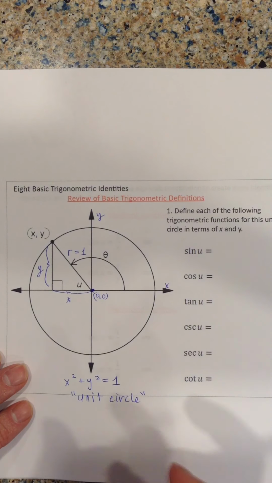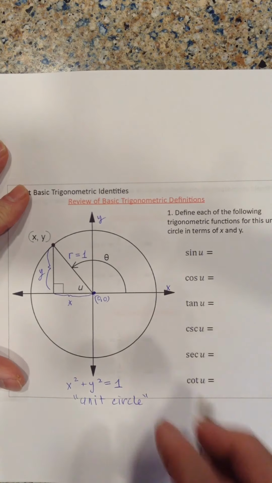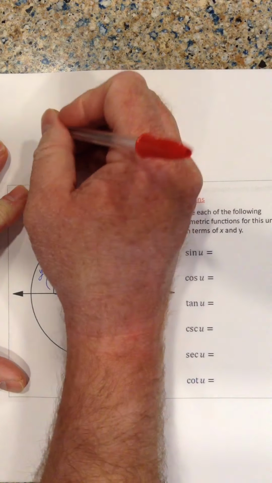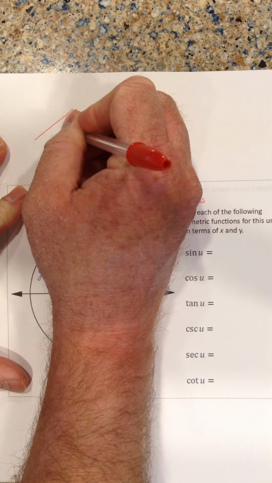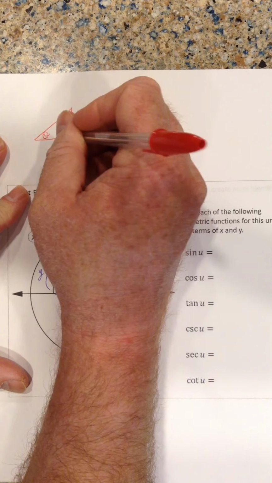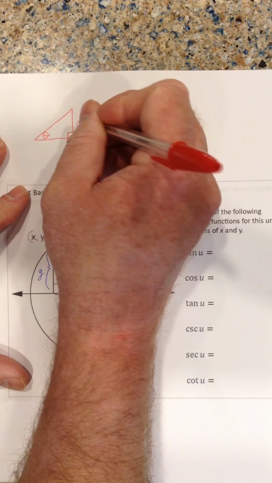Okay, so now there's some things you need to know. And just to recall, if I have a right triangle like this with angle theta there, then this side is the opposite side.